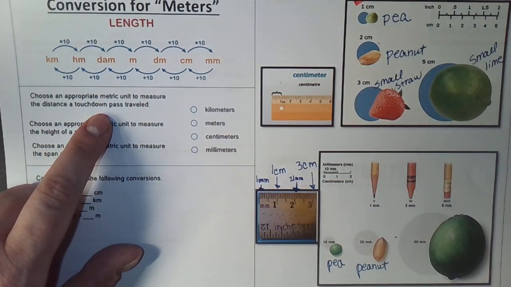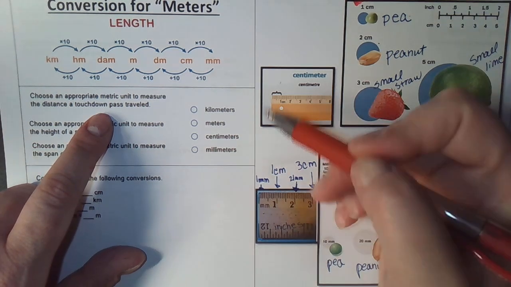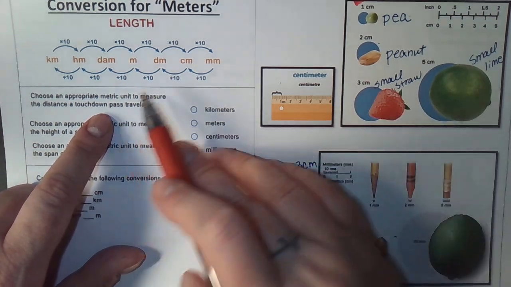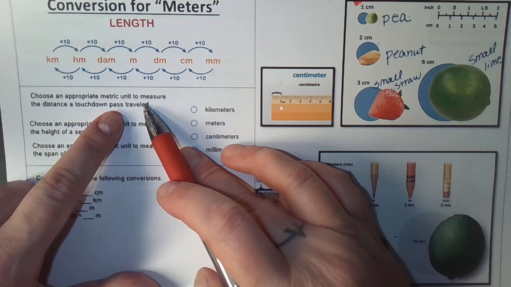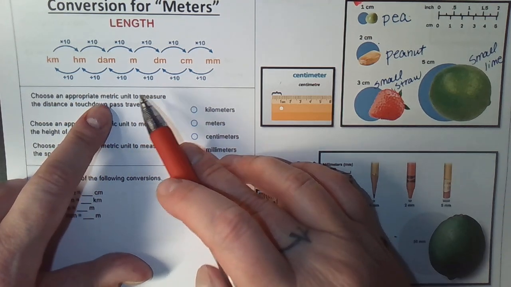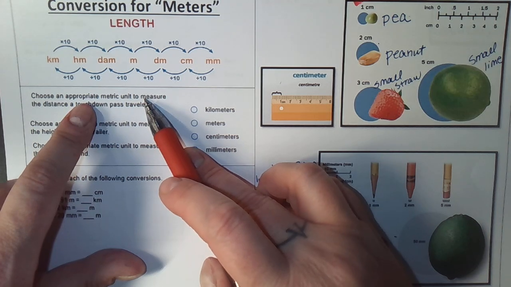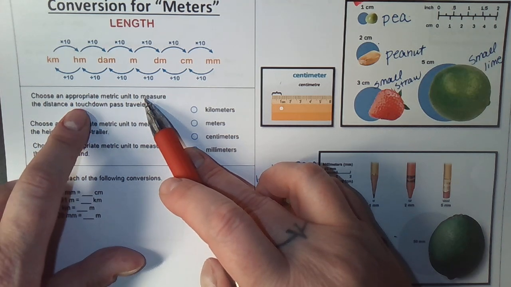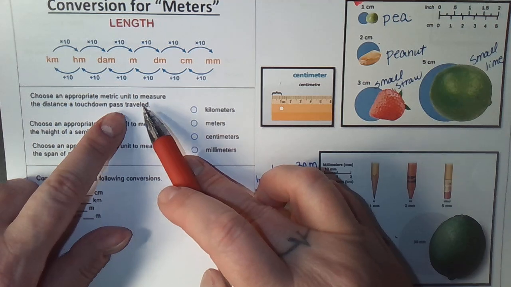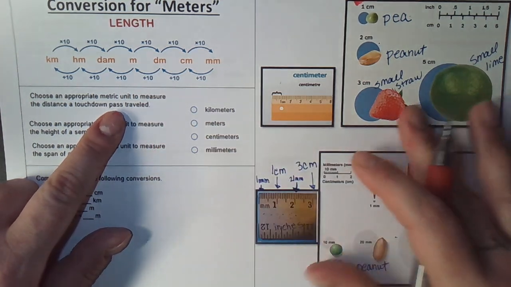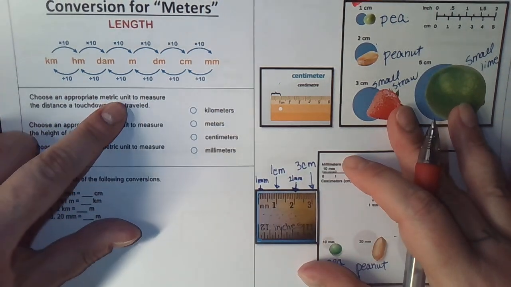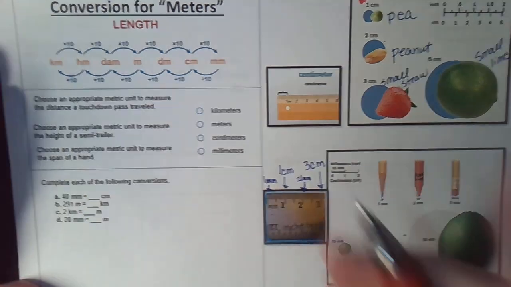We have to figure out which measurement would fit for how big the prompt is talking about. This first prompt says choose an appropriate metric unit to measure the distance a touchdown pass traveled. Well, a touchdown pass is like across a football field.